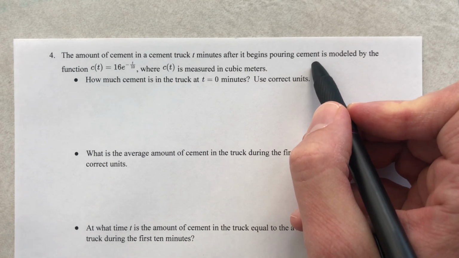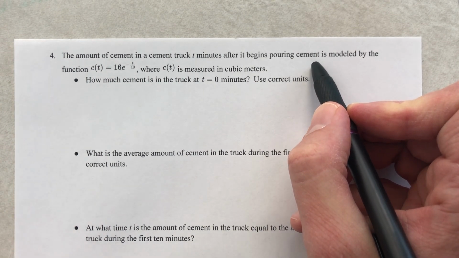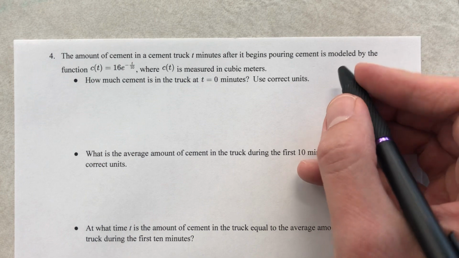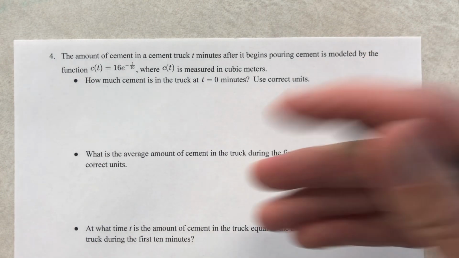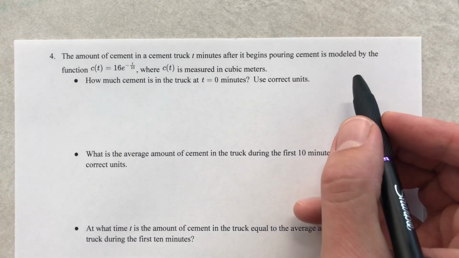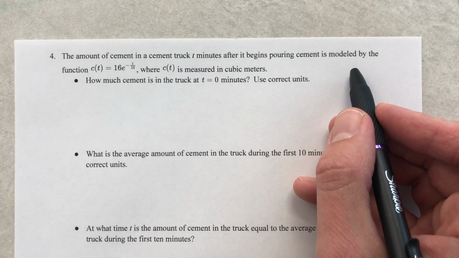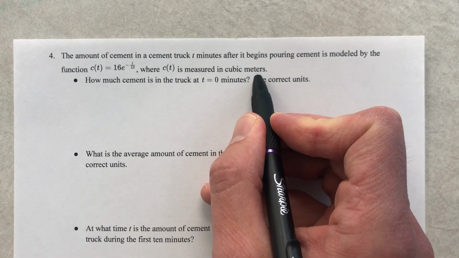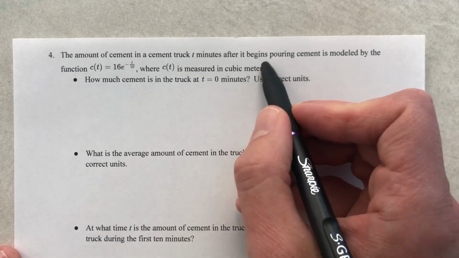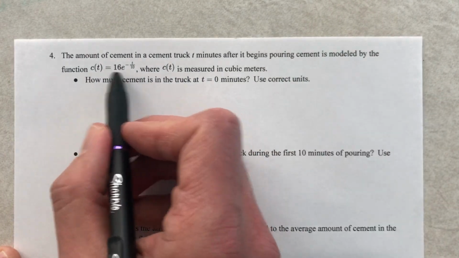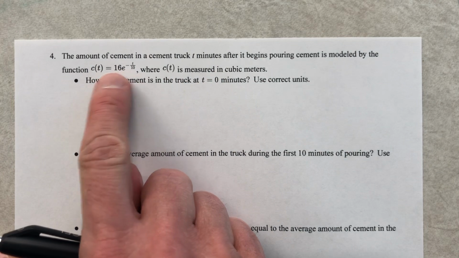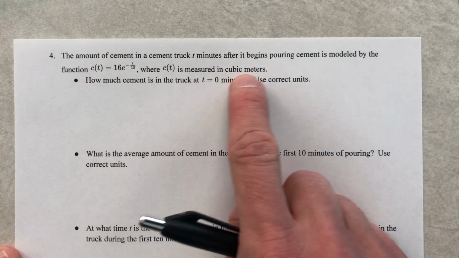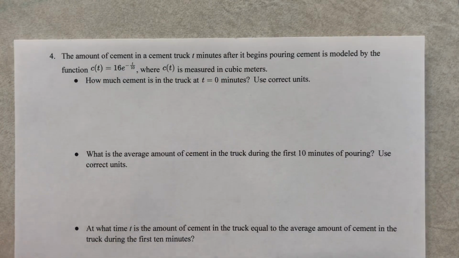So you've seen the cement trucks. I'd draw one, but you know what they look like, I hope. Google it. They pour cement out of the back and this thing keeps spinning. So basically the number of cubic meters of cement is going to continually decrease. It begins pouring cement modeled by this function. This is how much cement is in the cement truck. It's measured in cubic meters. It's a matter of volume.